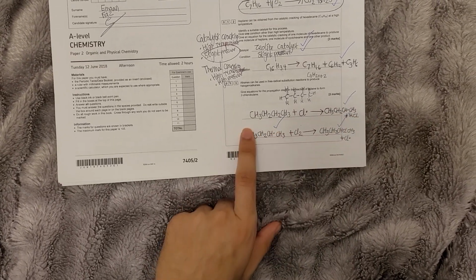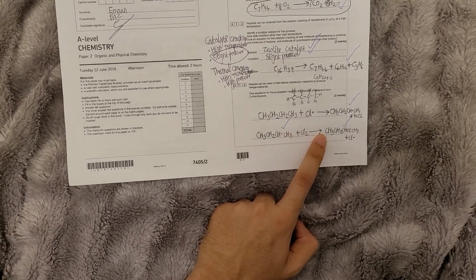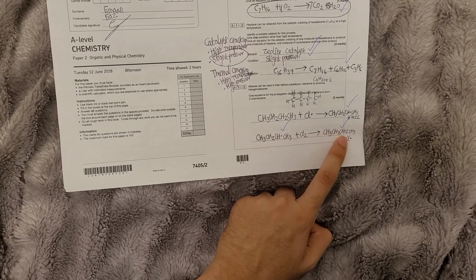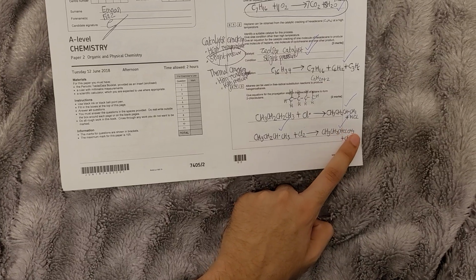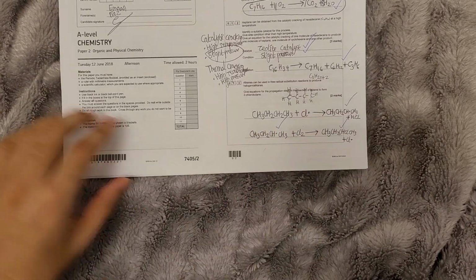And then, same thing here, you just copy and paste it here, but in this case you're adding excess chlorine, and then you form your CH3, CH2, CHCl, CH3 plus Cl dot, and you can see the Cl dot is regenerated by the end of the reaction.